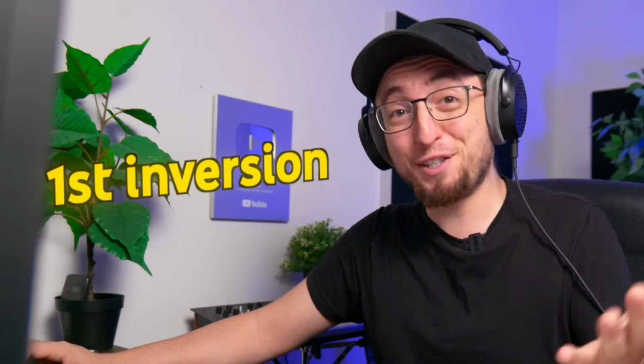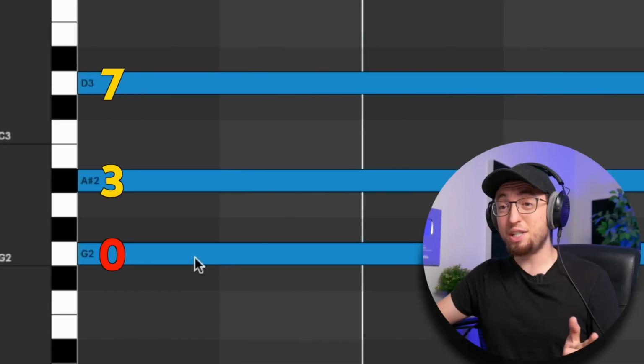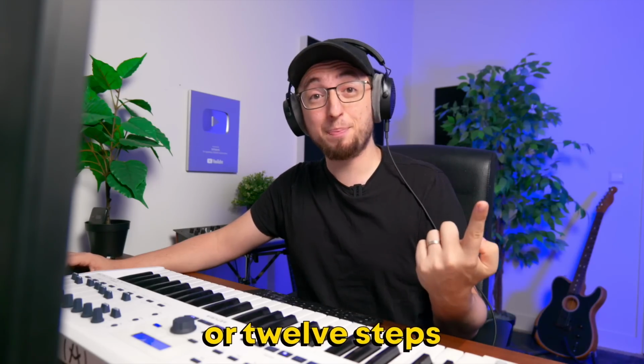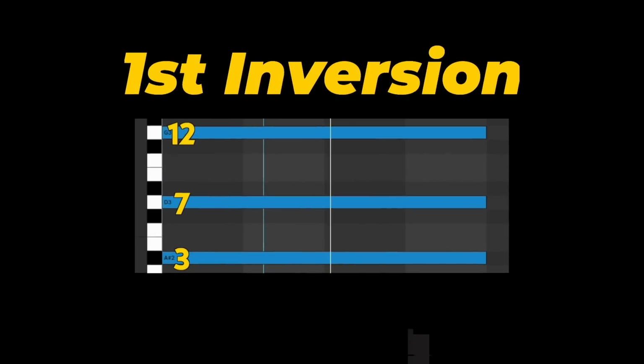The first one is called first inversion and all you have to do is bring the bottom note an octave above. So we just take our G, 1 octave up or 12 steps, 9, 10, 11, 12, and that's it. This is our G minor first inversion.